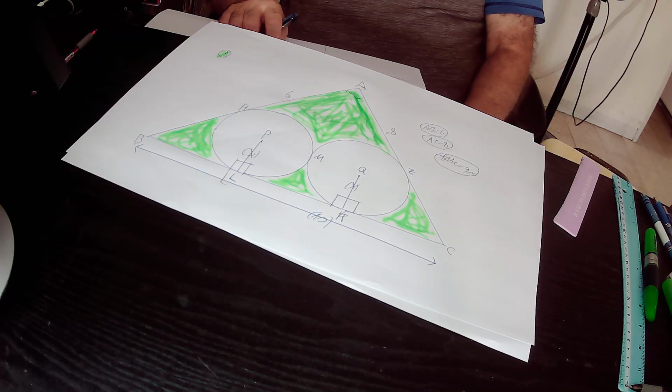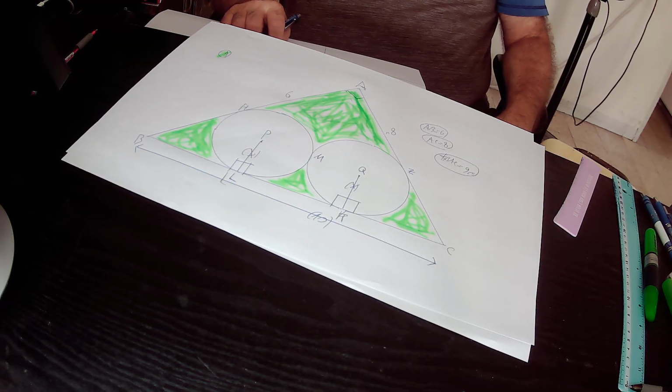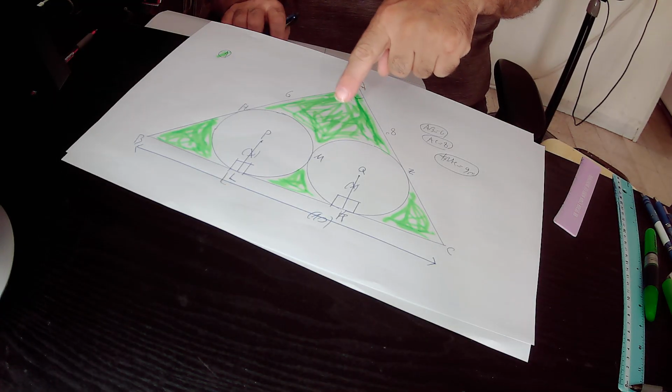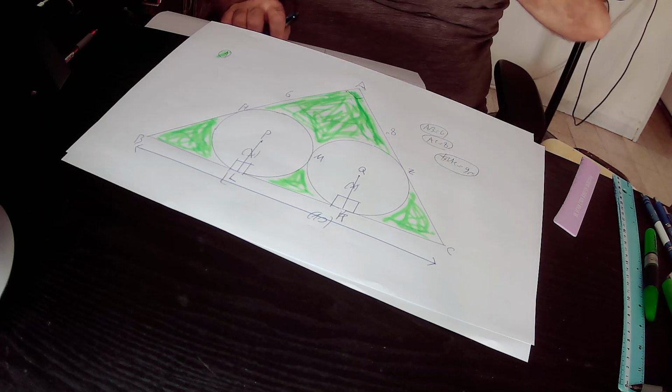In the next step, we will do a construction. From point M, draw a perpendicular on BC.